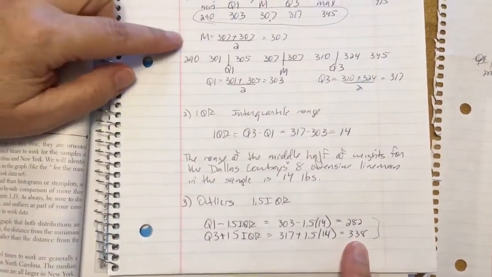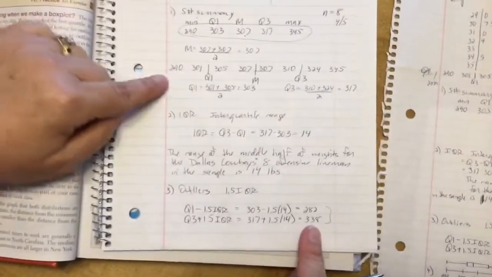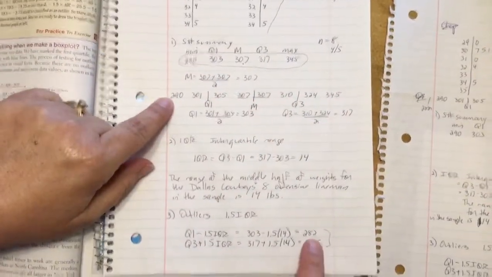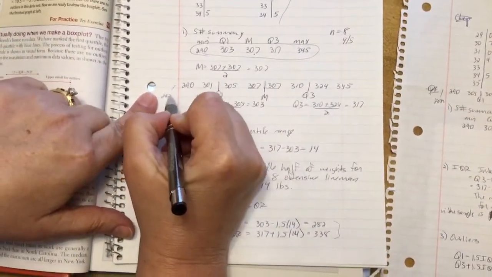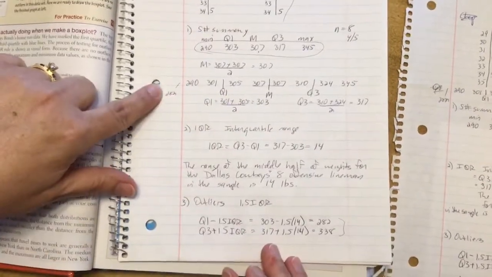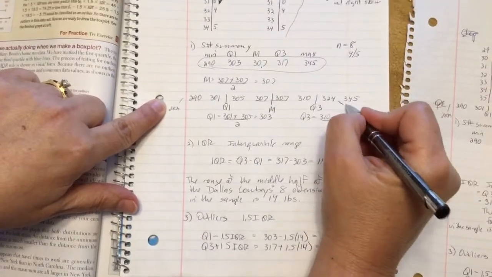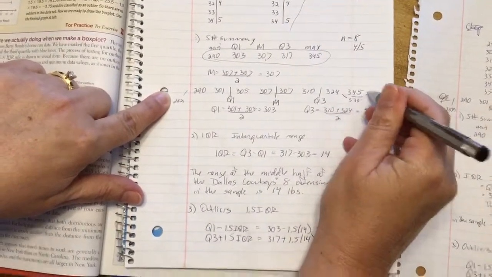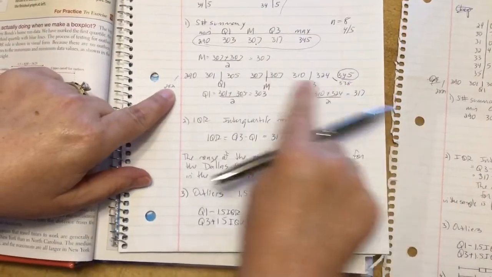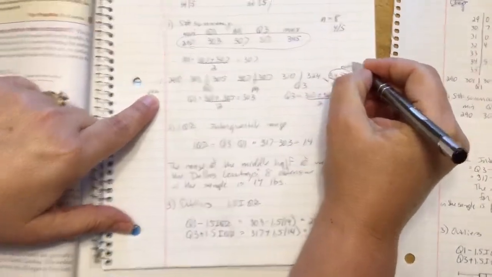So if we look back up at, where is it? Our list of data right here, 282 is going to be out here. There's nothing less than 282, okay? Now 338 is going to be right here. So this falls out of the acceptable range of data. So this is the outlier.